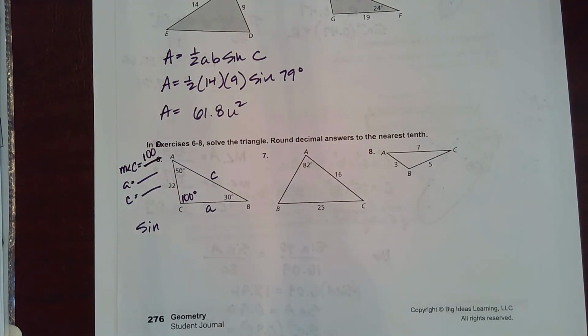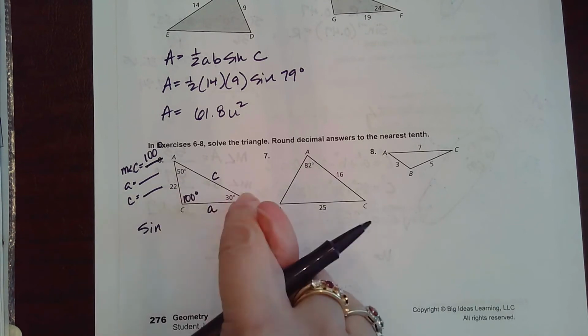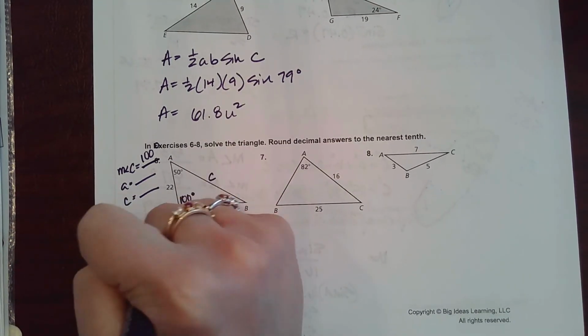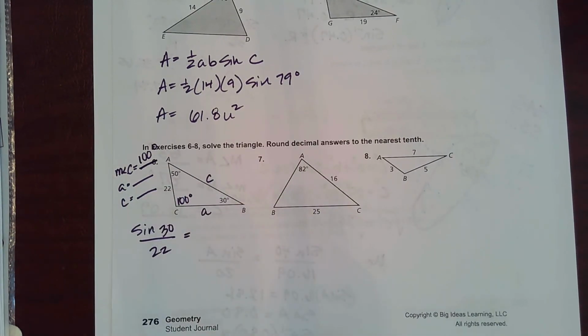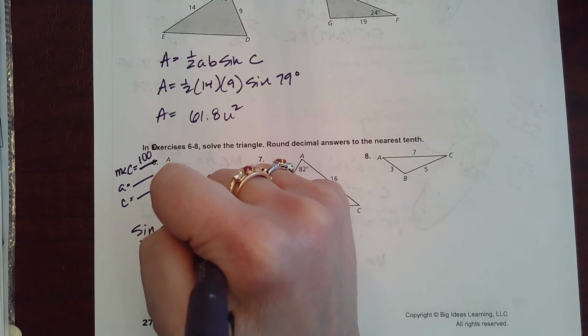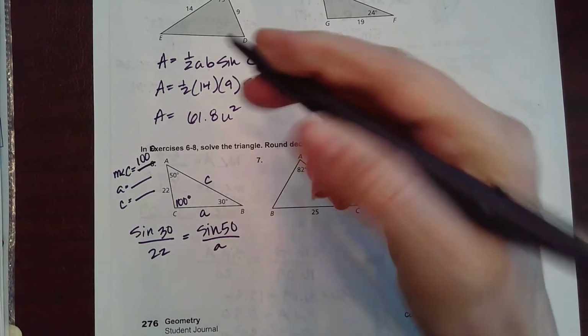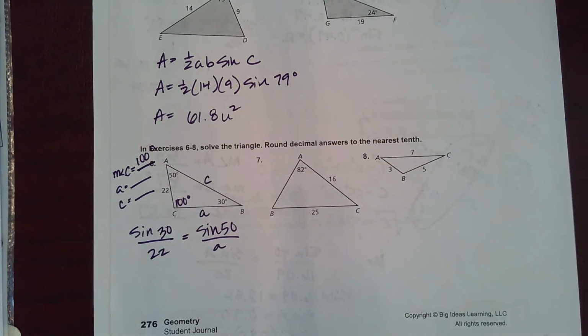Okay. You have an angle and a side relationship, right? So you have 22 and you have 30. So I'm going to do sine of 30 over 22. And then I'm going to pick either side A or side C to solve for. If I want side A, I'm going to do sine of 50 over side A, since those are the two that are across from each other.